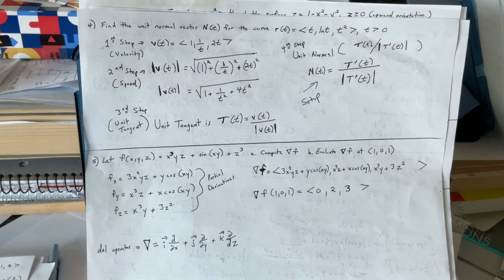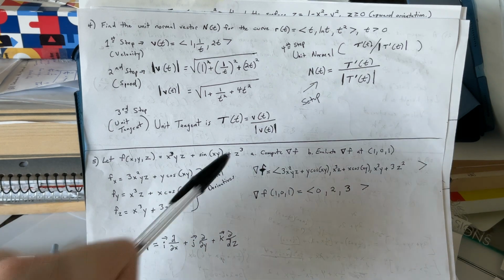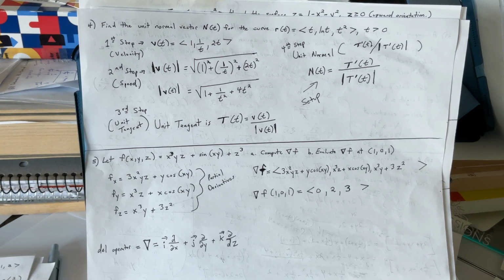Second step, we want the speed. We take the magnitude of that velocity vector. We get the components, and we're going to wind up with the square root of 1 plus 1 over t squared plus 4t squared. Third step, we want the unit tangent. Unit tangent, capital T of t, is the velocity over its magnitude.